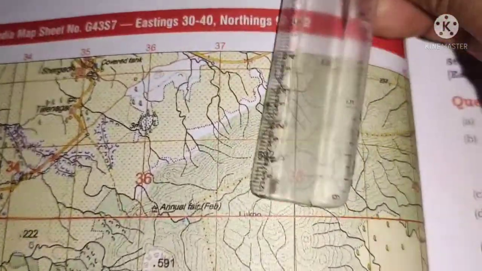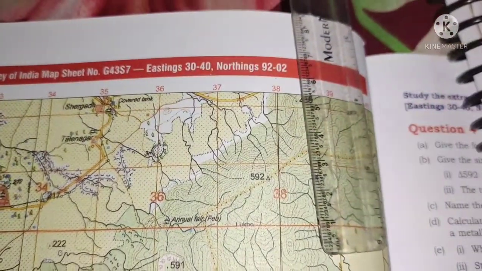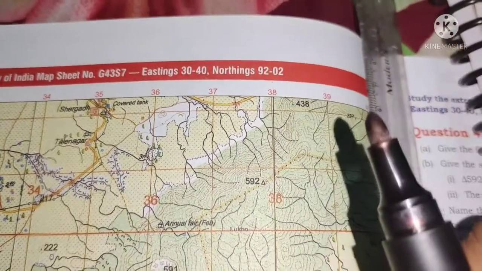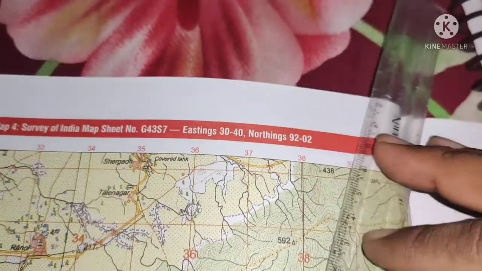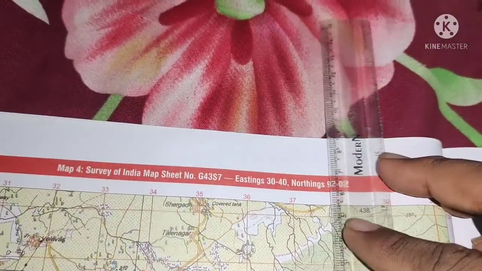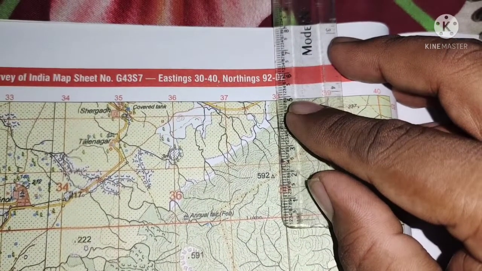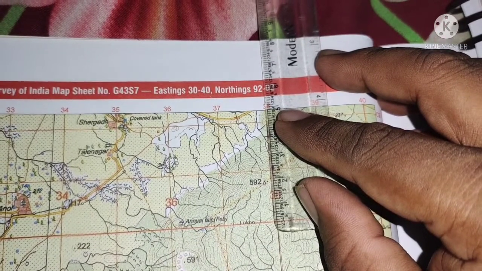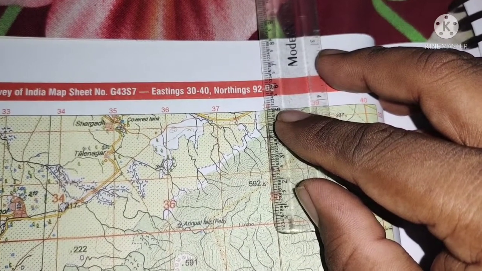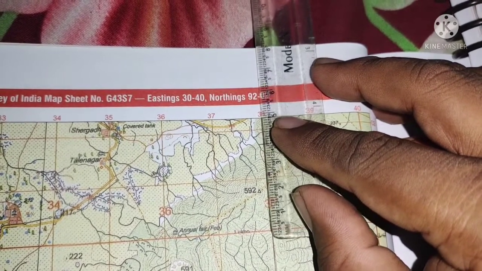Similarly, this figure also, for this we need to keep our scale like this. We'll keep it this way, and we'll count the divisions from south to north. That means from lower side to the upper side. So here it is, if you can see it clearly, which division is crossing. Again we'll put it like this. I think it's division number 14.